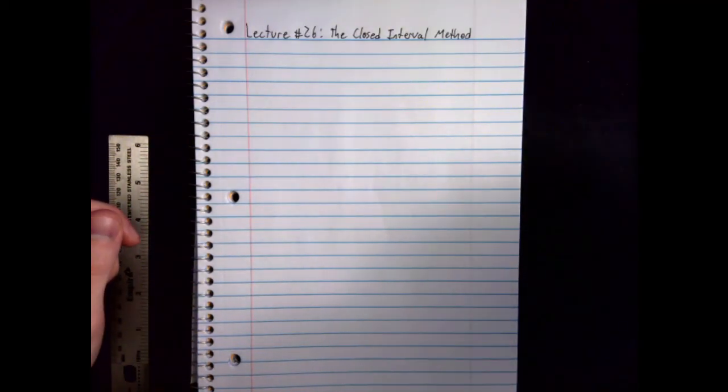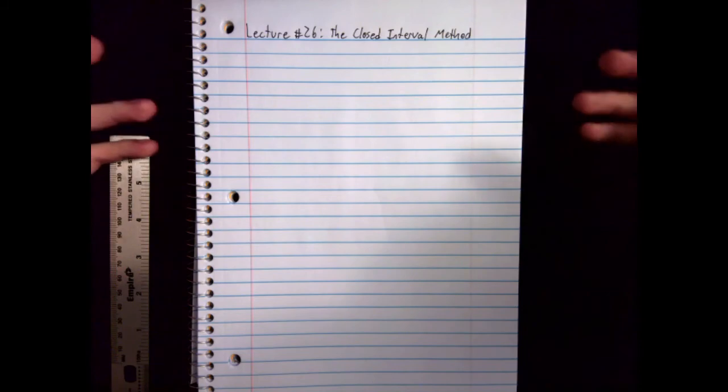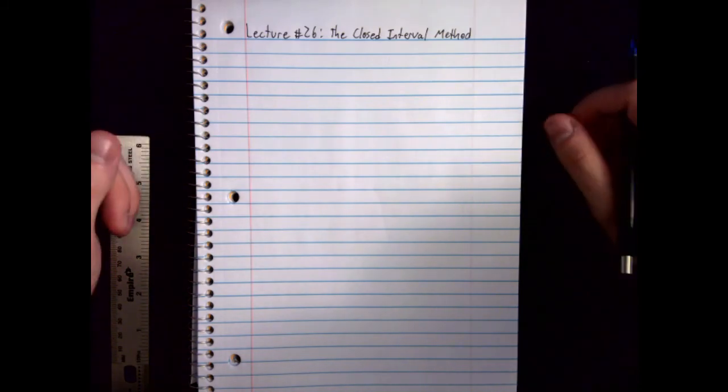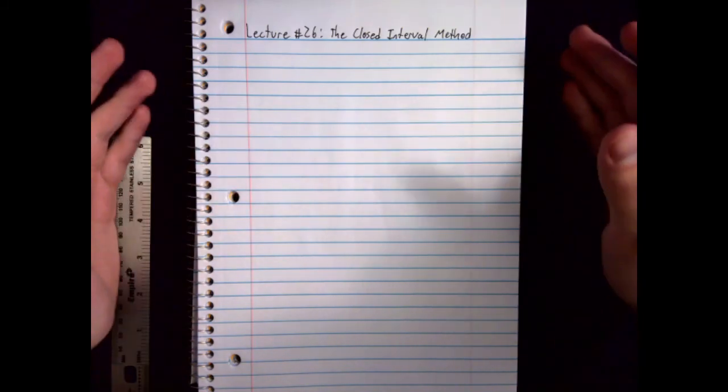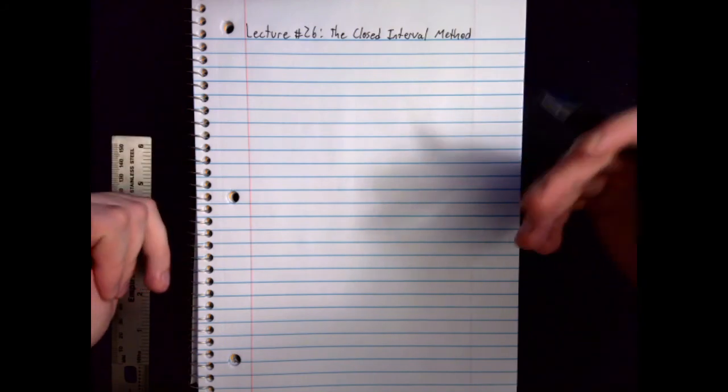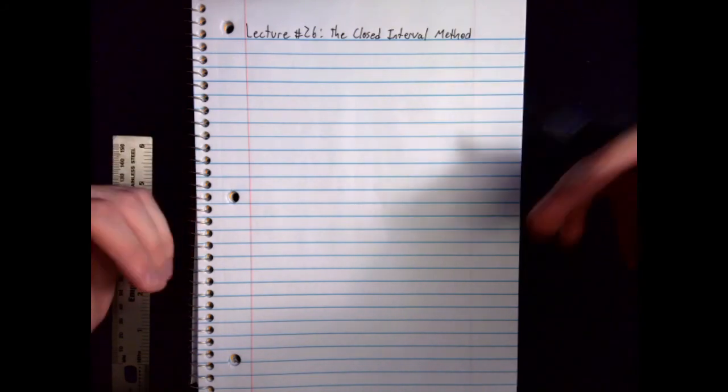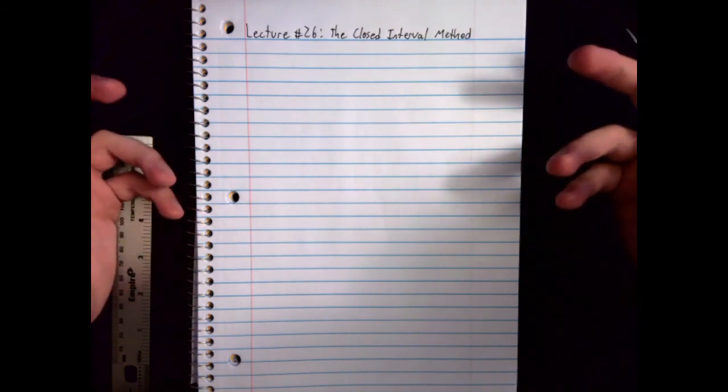All right, welcome back to another calculus lecture. In today's lecture, what I want to talk about is a method for computing the absolute maximum and minimum values that a function can attain. So oftentimes we have reason to look at a function over maybe an interval of time and say, okay, what is the absolute maximum and the absolute minimum value that that function attains over that interval?